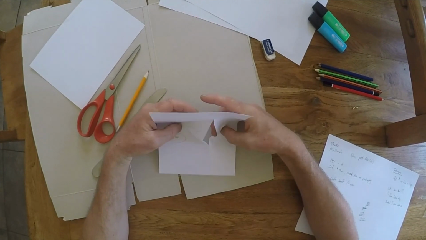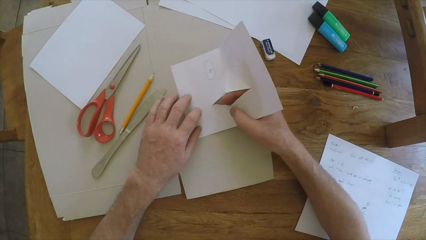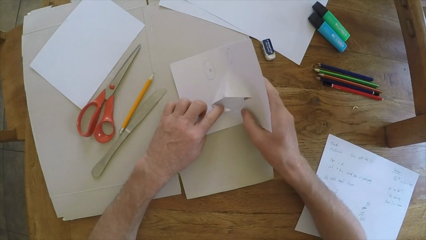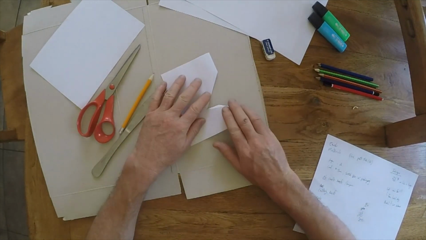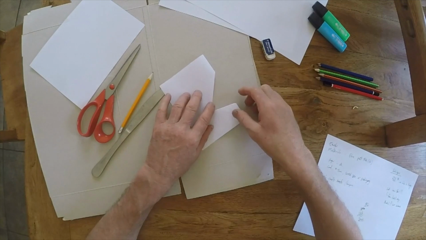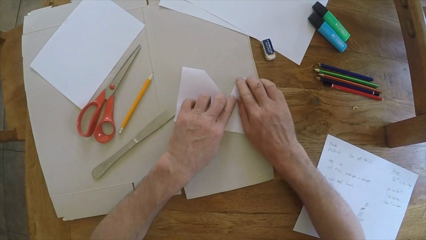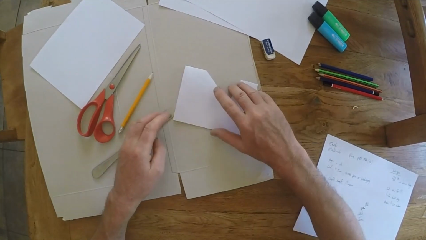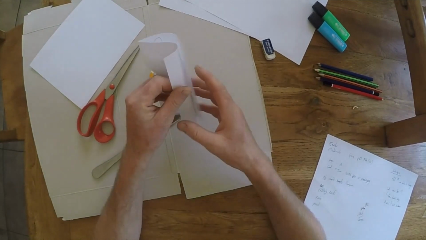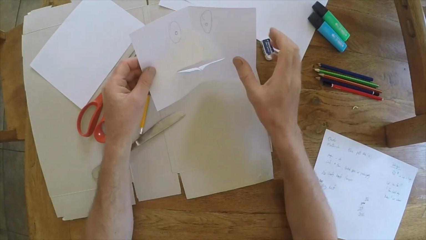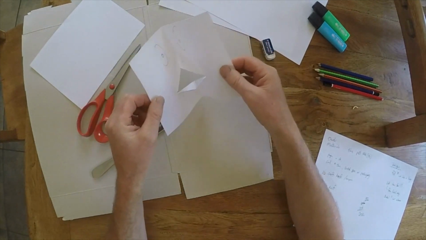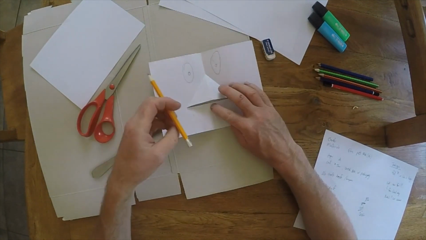And now I'm having fun with this, as you can see. Lots of fun. I folded it in now and it works. So I've got myself a little birdie mouth.